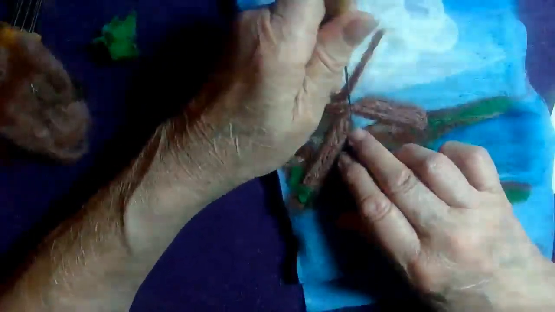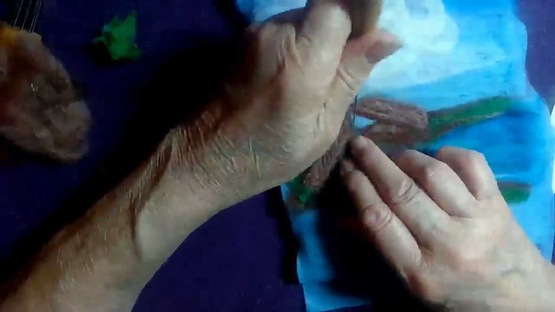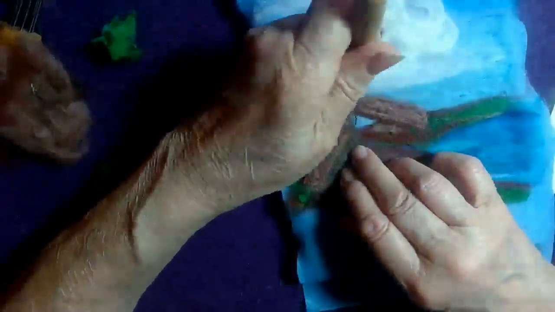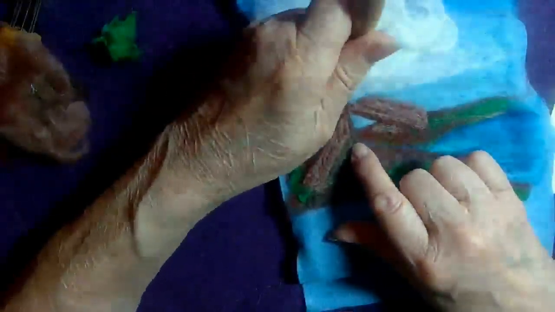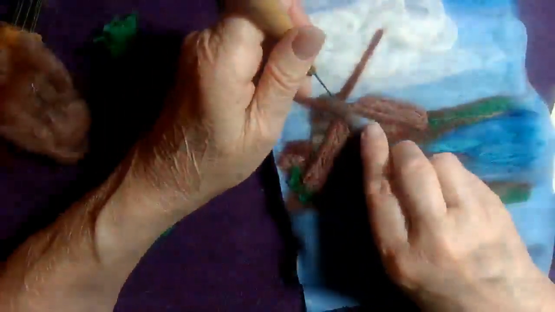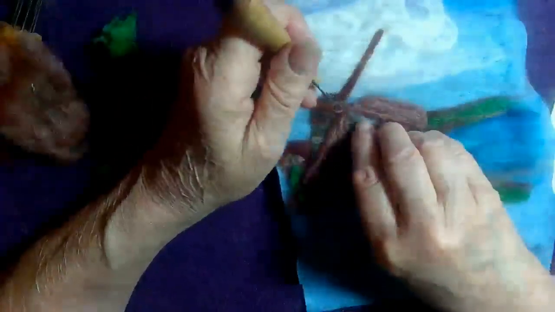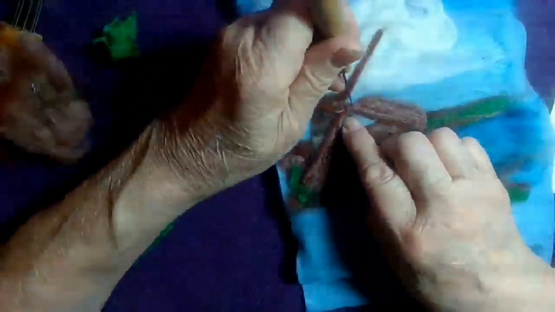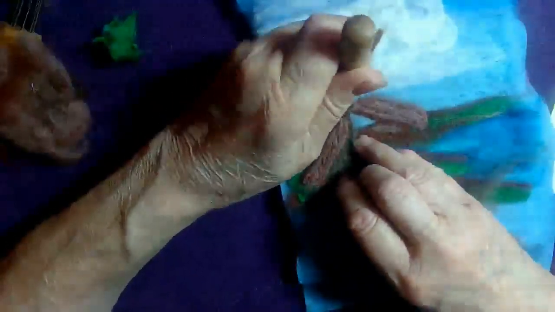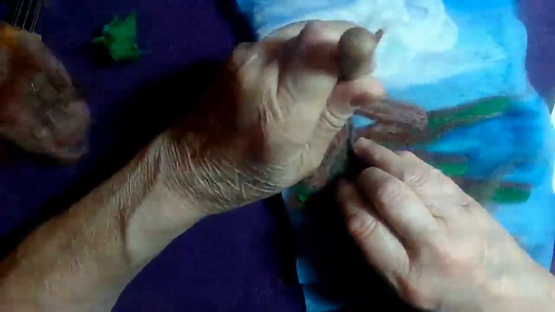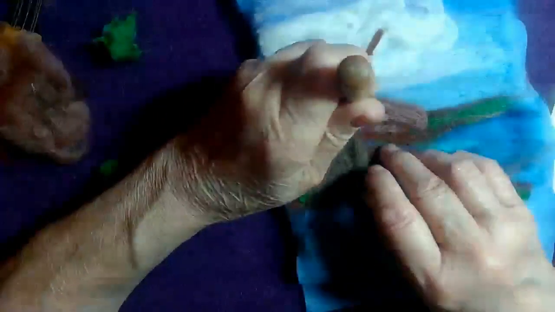It's just enough to reinforce the darkness of the building behind the sail. See? Pretty cool, huh? There we go.